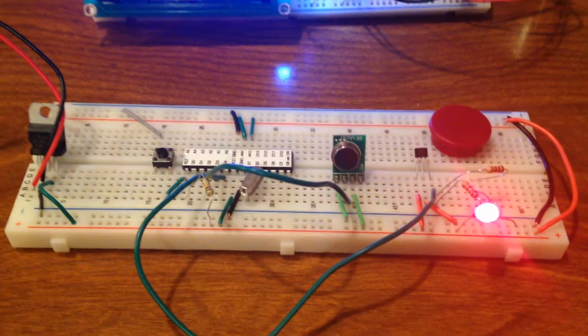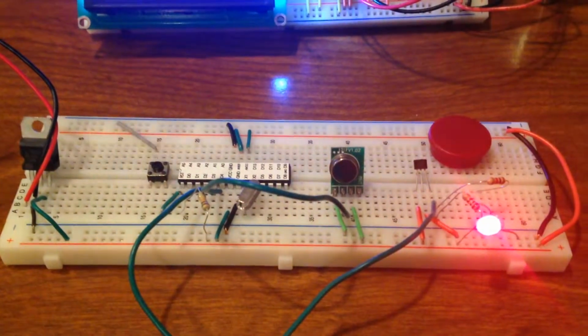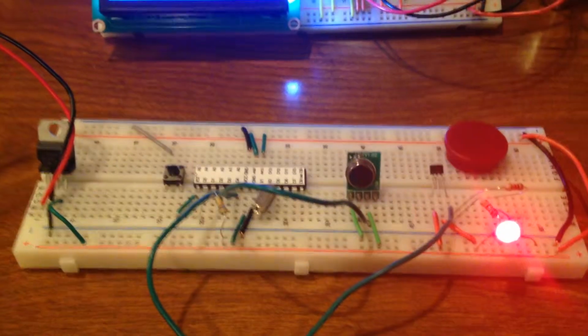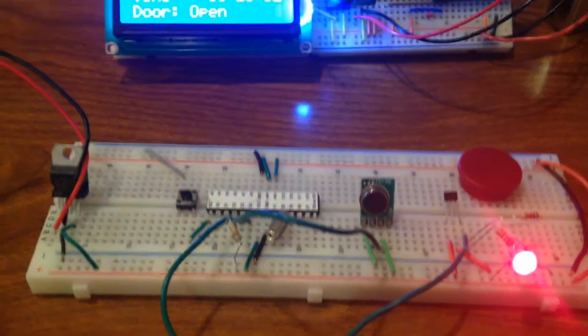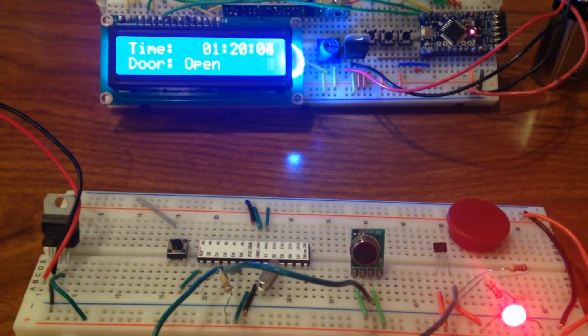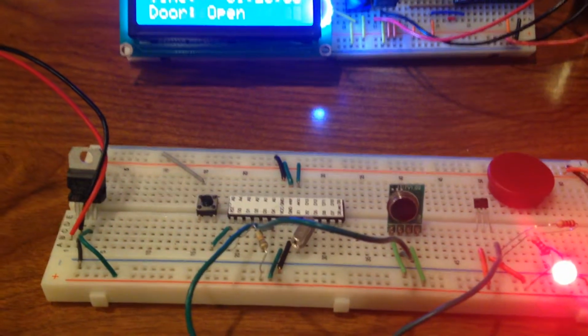Today I'm going to demonstrate how I built a module which will communicate the status of a door, whether it's open or closed, from an auxiliary unit to a centralized hub unit using 433 megahertz RF communication.